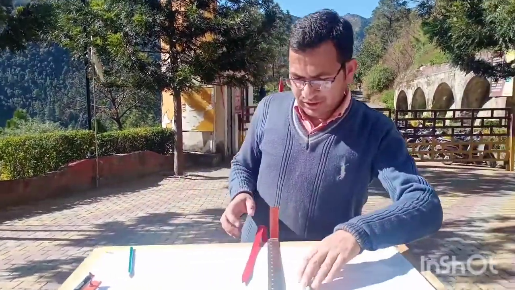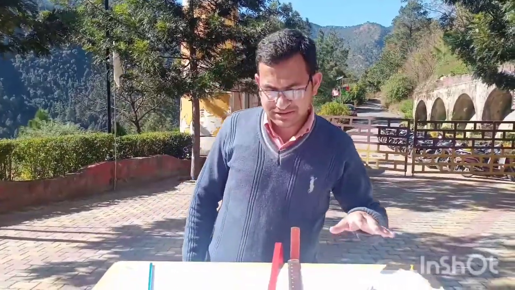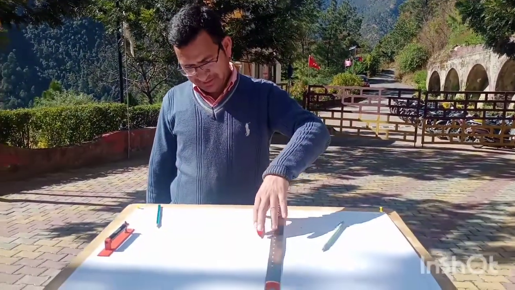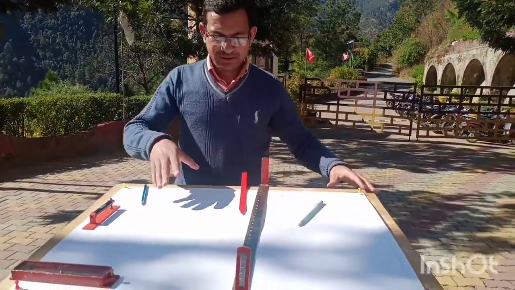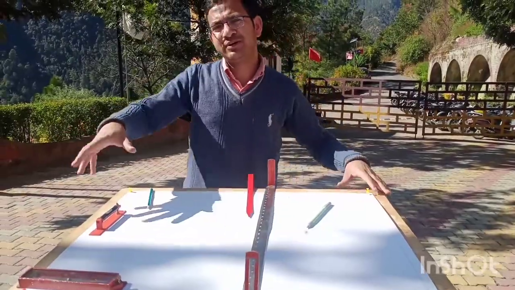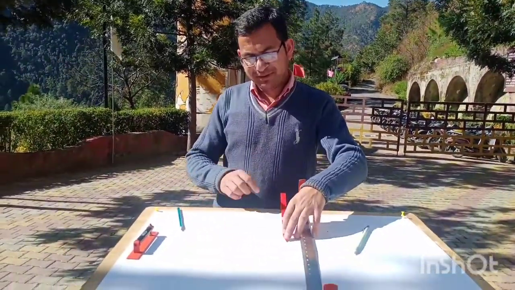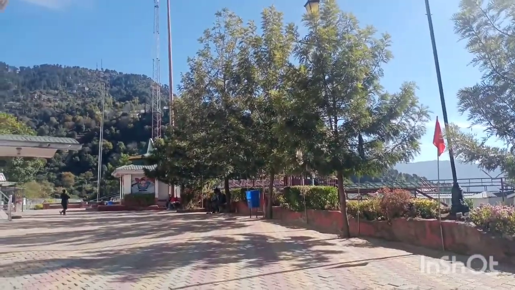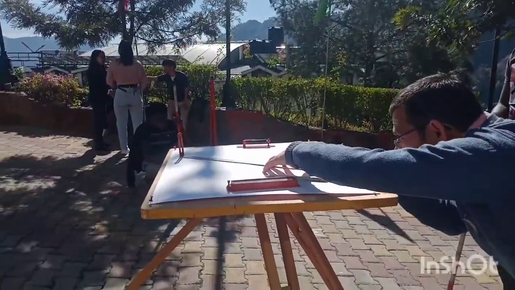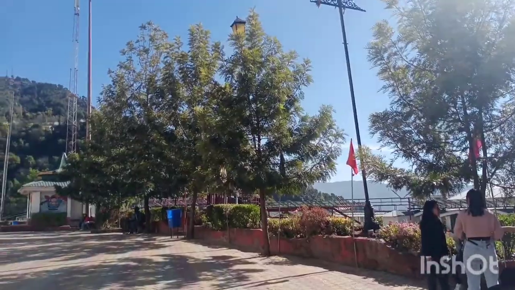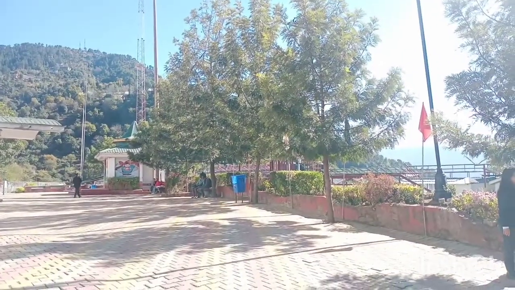Today our first method is radiation. In radiation, with the help of a single station, we mark the various objects on the ground in the plane table station and plot them here. This is our center point.